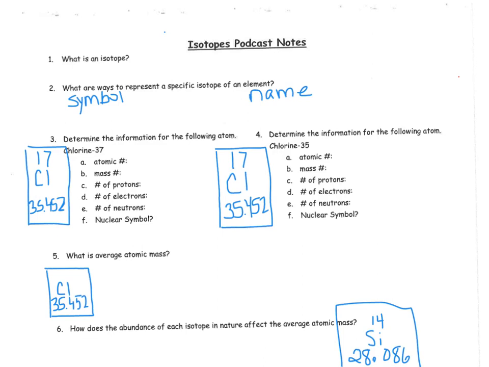All right, here we go on our isotope lesson, or is it isodope lesson? What is an isotope anyway? Well, it is the same. Yeah, just kidding. Okay, they are the same element, but they have a different mass.